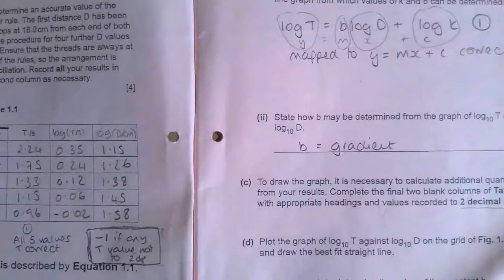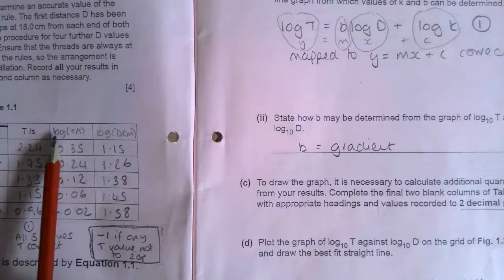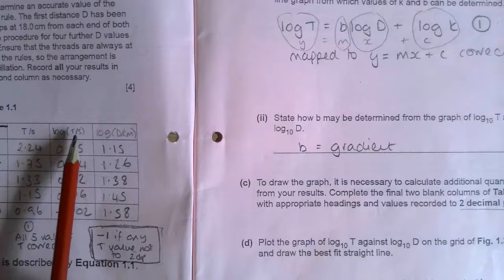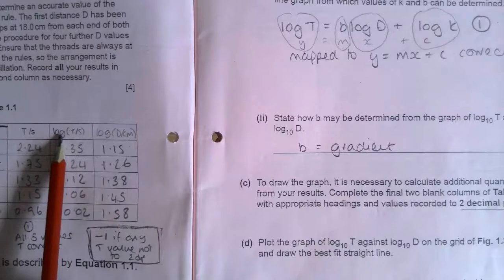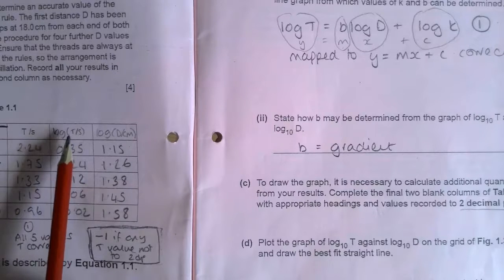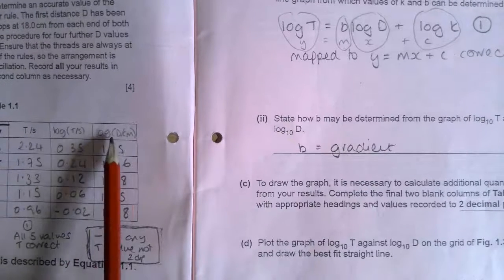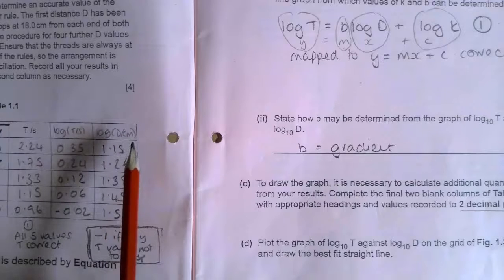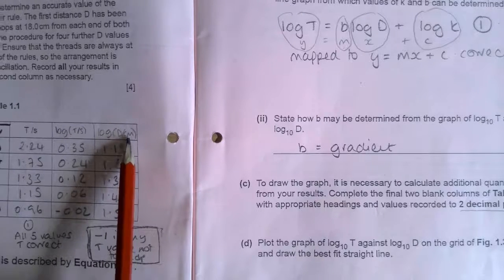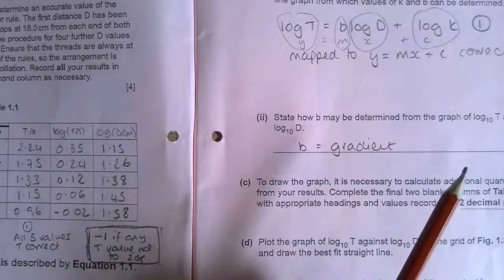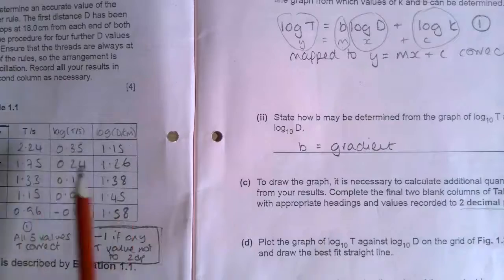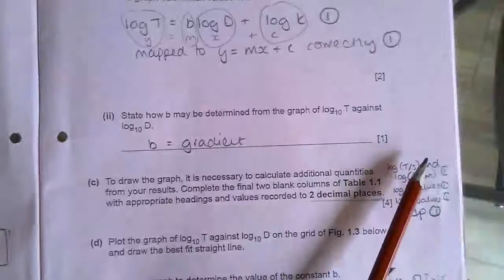So whenever you're putting your heading in, log of t in seconds, log of t doesn't have a unit, but you need to specify what t is in before you're taking logs of it, right? So log of t in seconds in brackets, and then log of d in centimeters, right? If you had changed that to meters, as long as your numbers matched up with your unit, that is absolutely fine. Also, any error carried forward would be applied to these marks here.